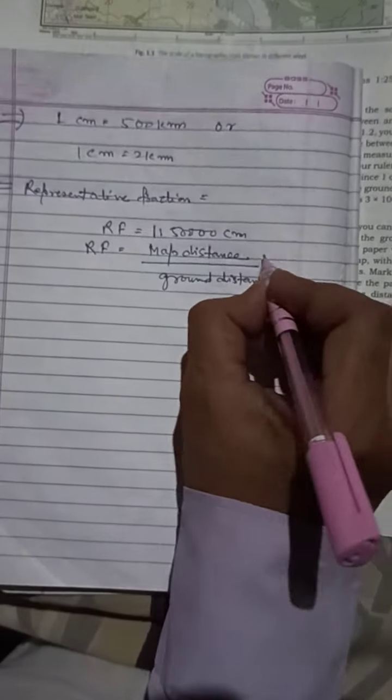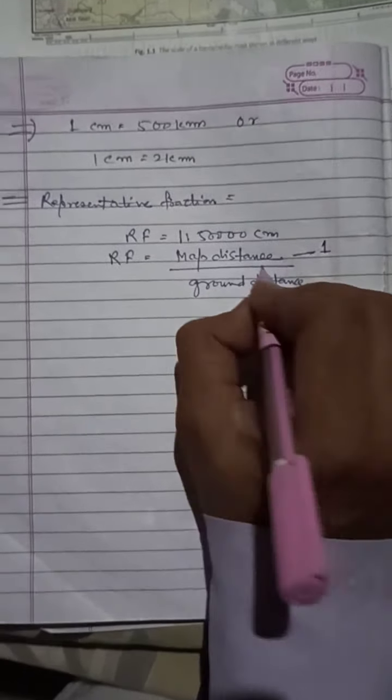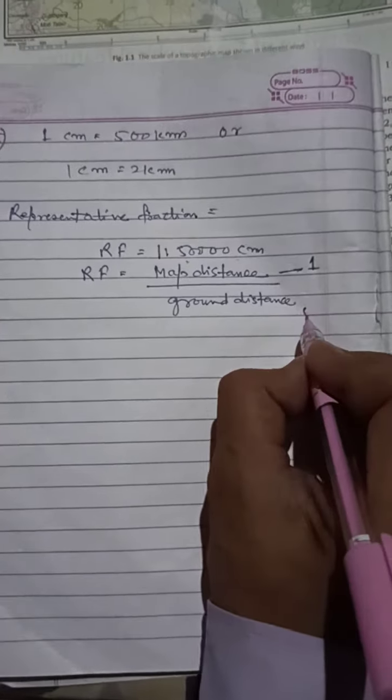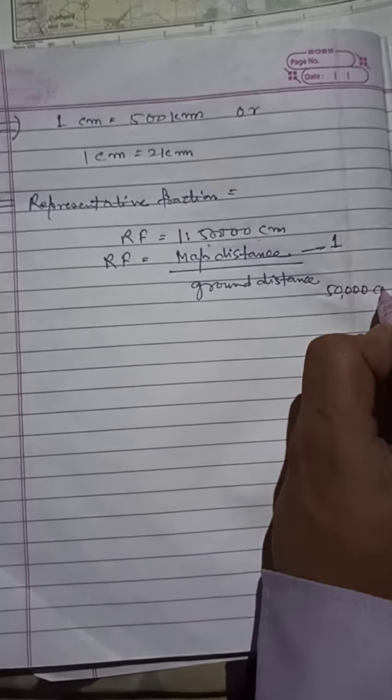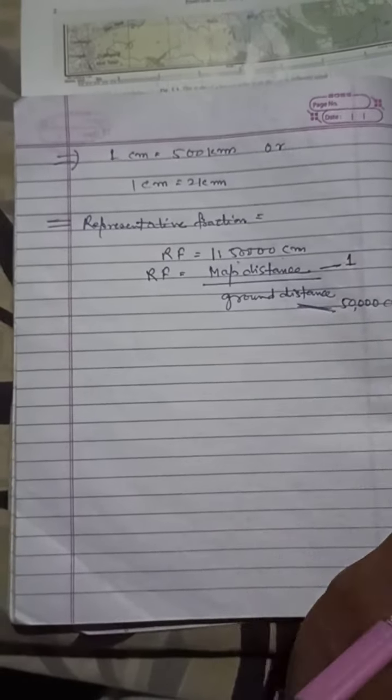So 1 is the map distance and 50,000 centimeters is the ground distance.